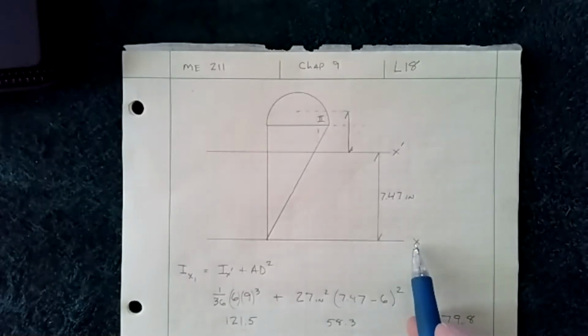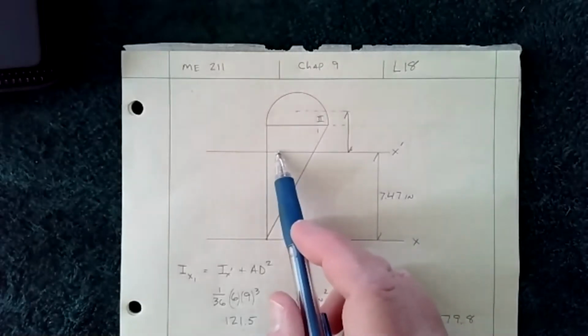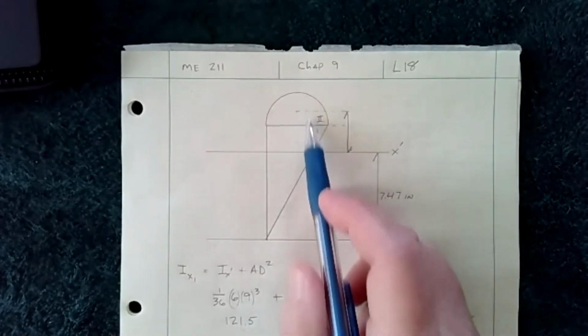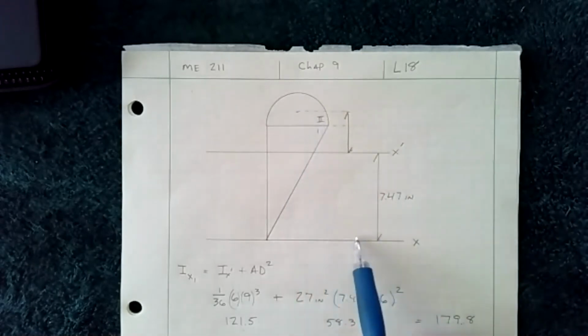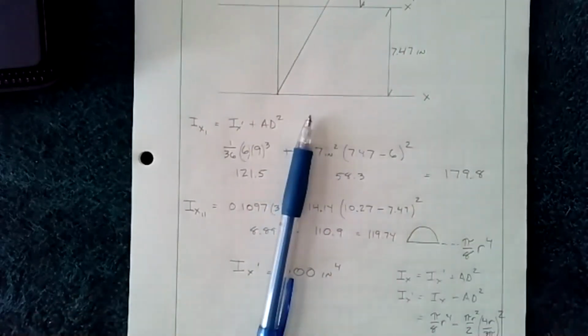So in that case, you would have done the same process. You would have just gone from, of course, the centroid of this shape down, from this centroid down to this line. So the lines are all relative, but the process is still the same. Okay? So that's the three examples I want to show in this lecture.